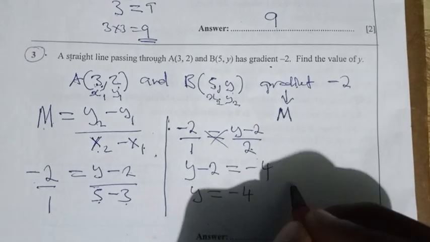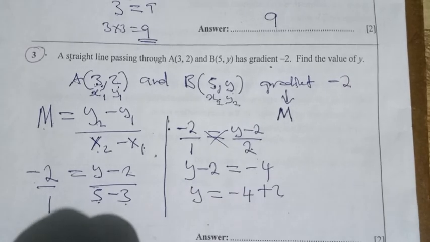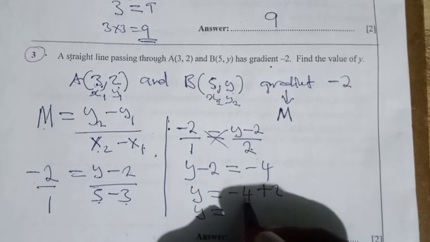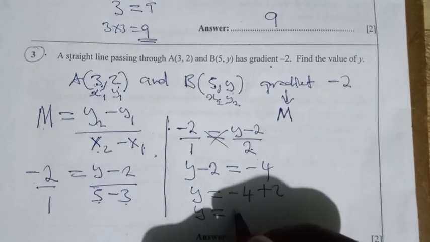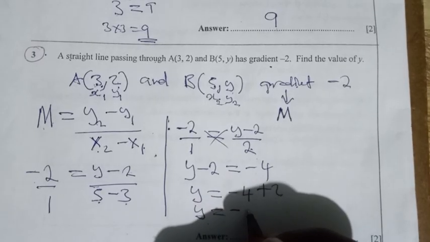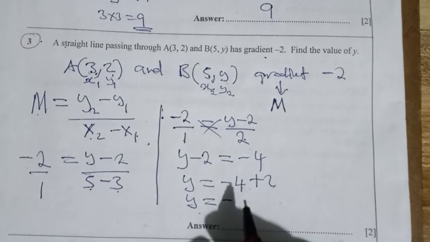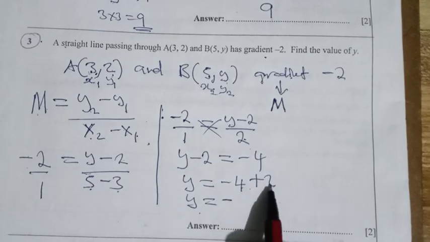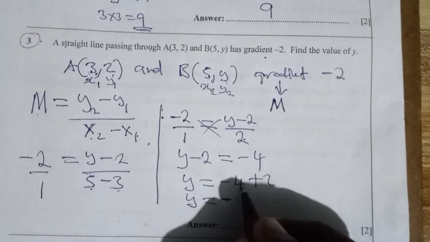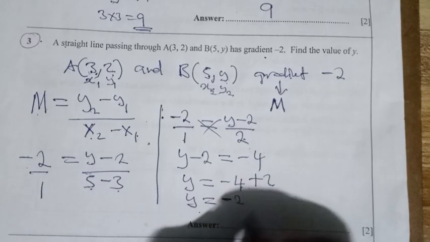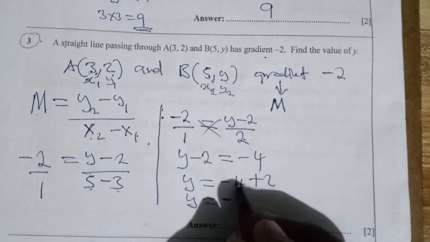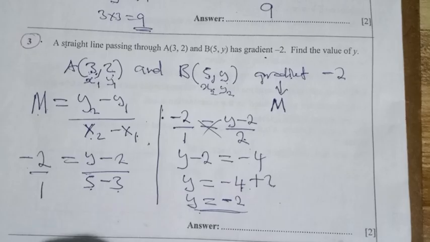A 2 comes to this side, so we add 2. So y is equal to negative 4 plus 2. Remember, when adding different signs, we subtract and take the sign of the bigger number. So 4 minus 2 is 2, and the sign of the bigger number is negative. So y is equal to negative 2.